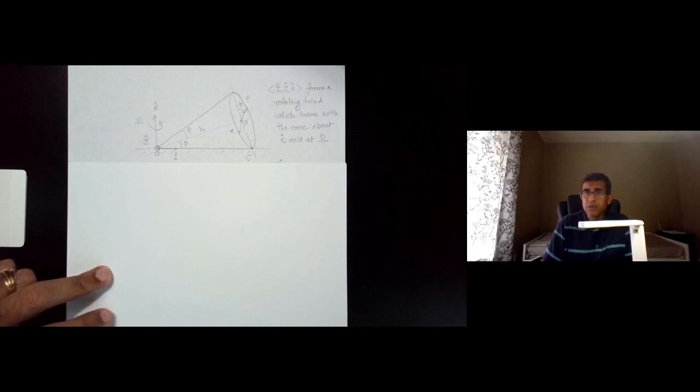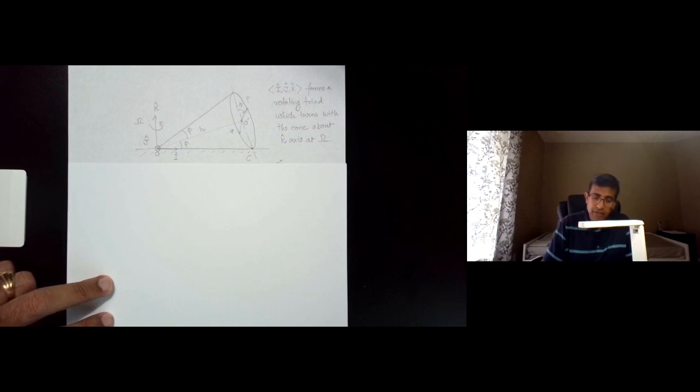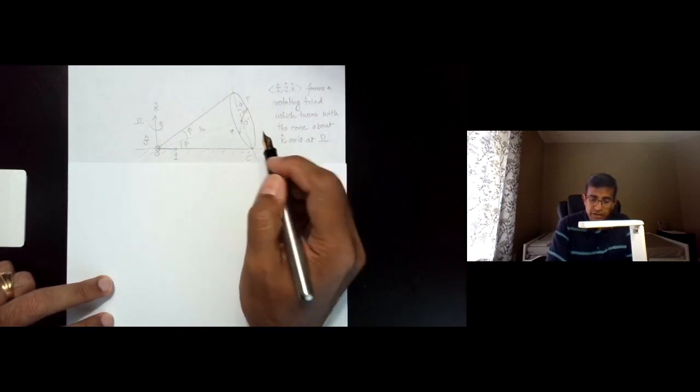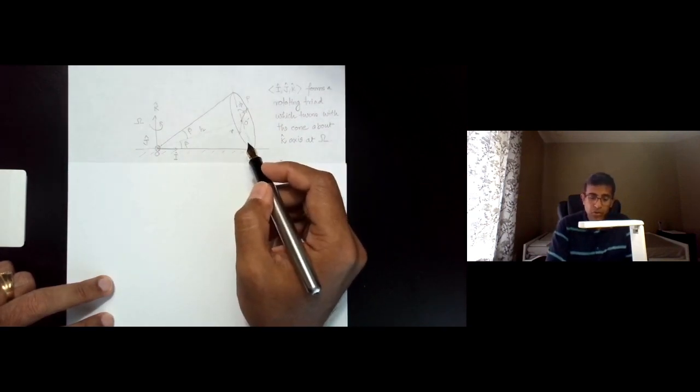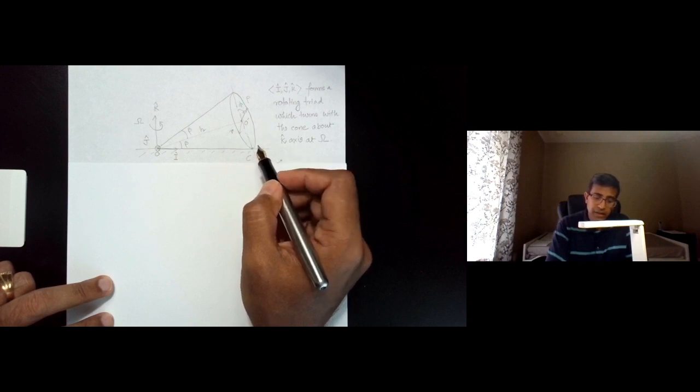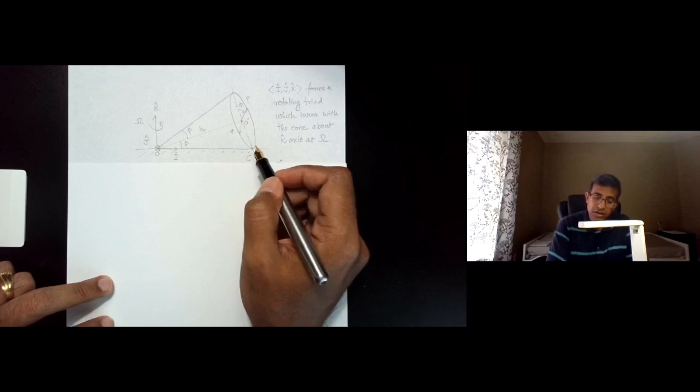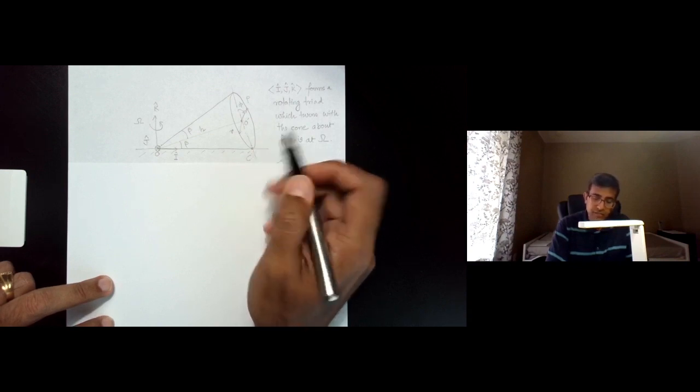A rather simple way to find it out is by observing that the point C, by virtue of the cone rolling without slipping, does not have any velocity. So the velocity of the point C is 0.